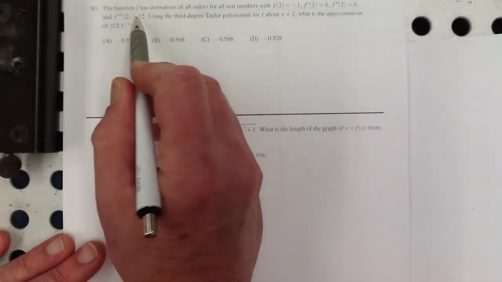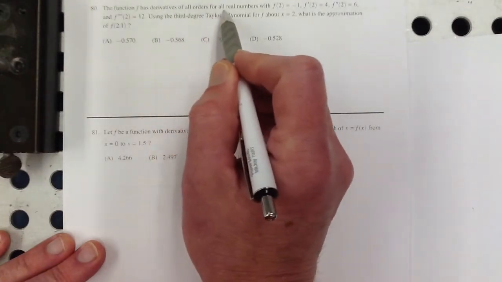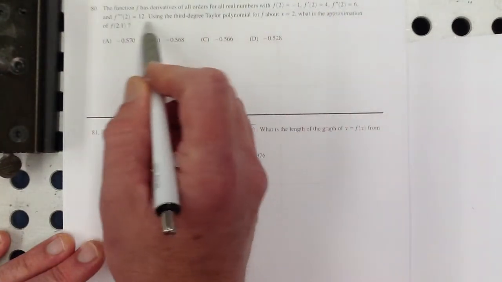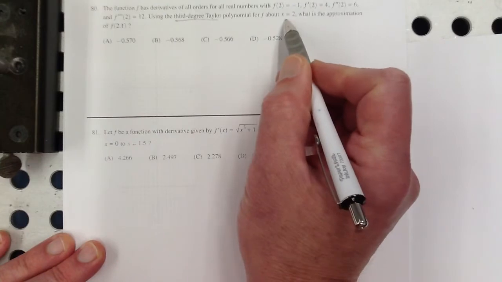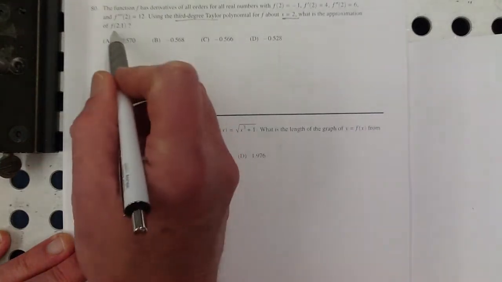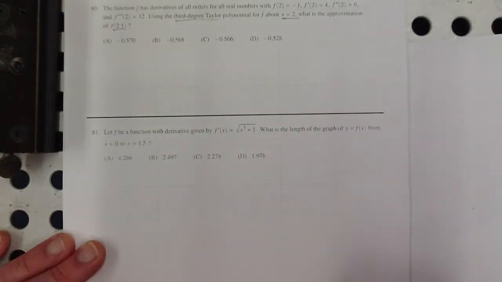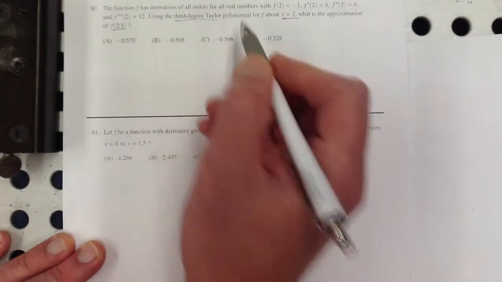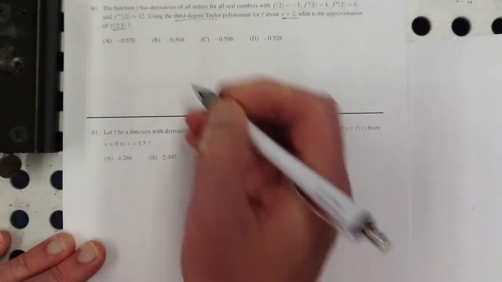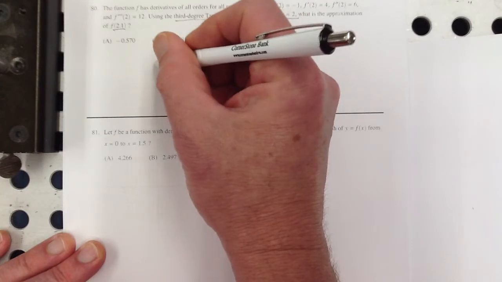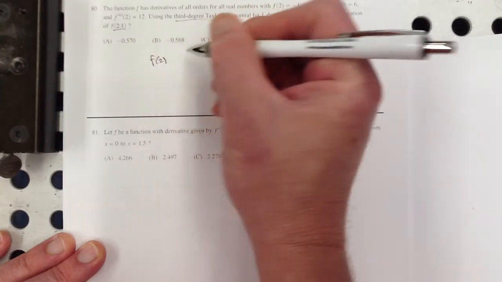Number 80, function has derivatives of all orders, using the third degree Taylor polynomial, what's the approximation for 2.1? Okay, so for a third degree Taylor polynomial, x equals 2, that's f of 2, this is just the recipe.